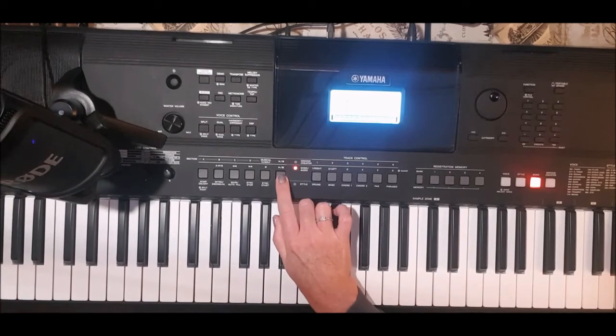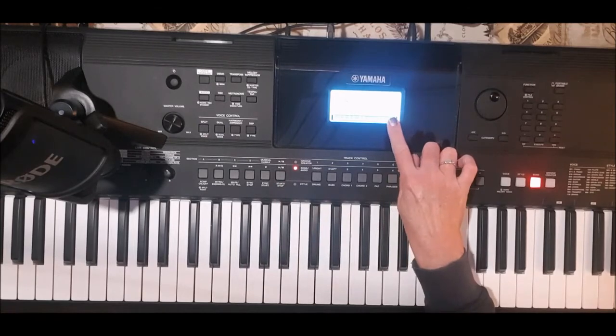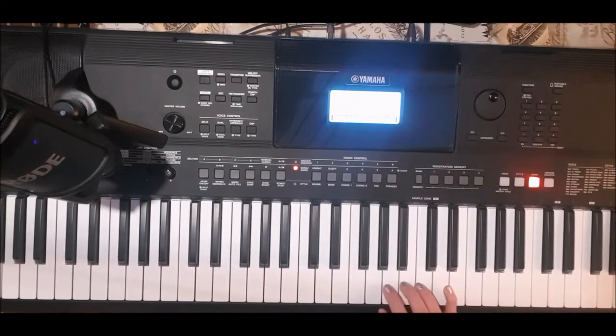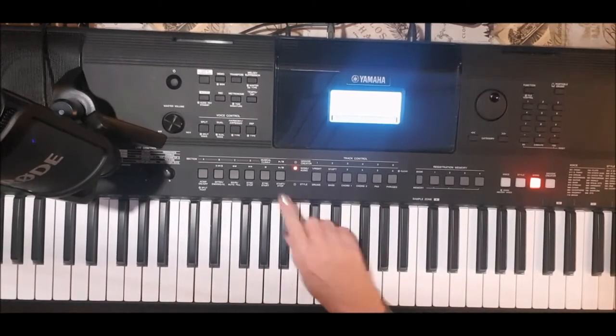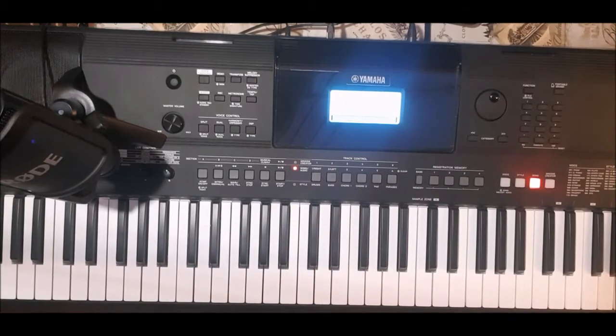Okay, and then we just press stop and it says writing. And that's going to save it to user 1, track 1. And we can check that's saved just by pressing the start stop again. There we go.